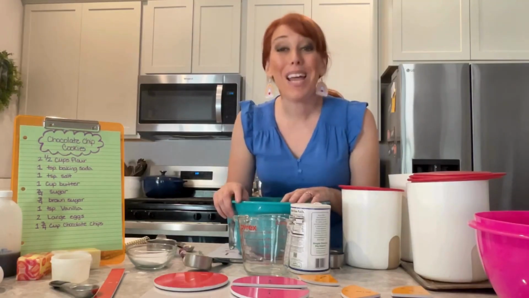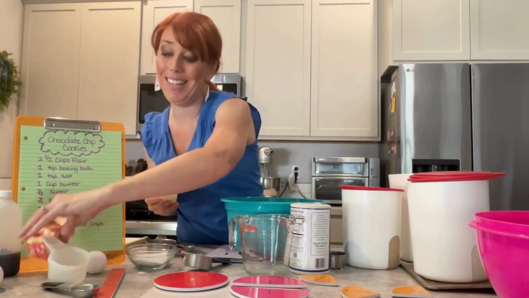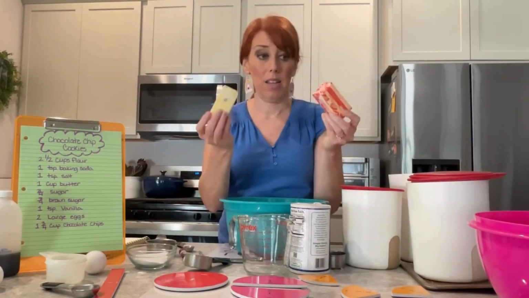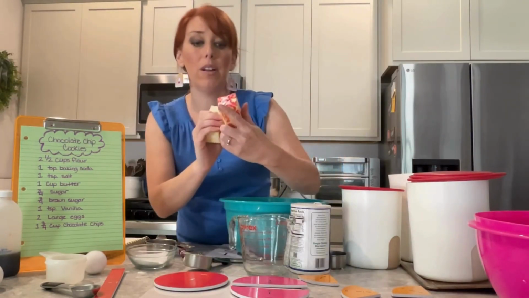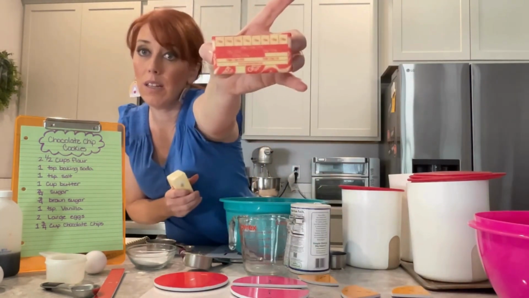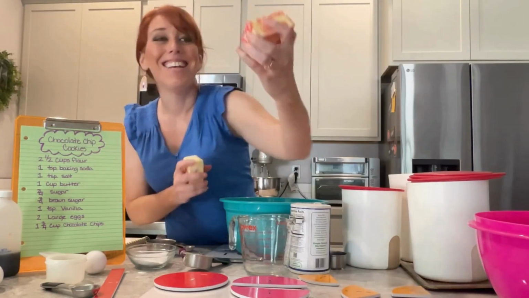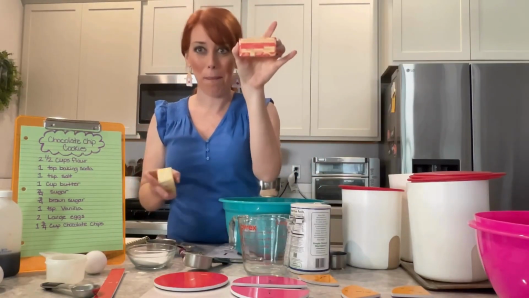Oh, butter. We haven't done the butter yet. So I'm gonna show you my sticks of butter. This is a little bit different. These come like this. Now, if I look at my butter, if you look closely, you see fractions. So just in case you can't see it, this is 1/2 cup butter.